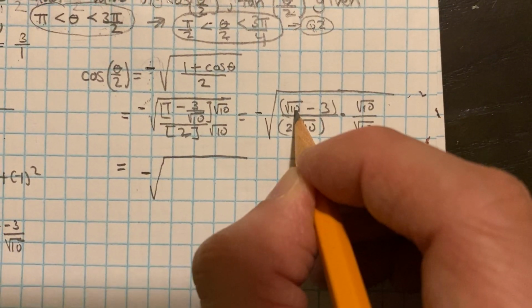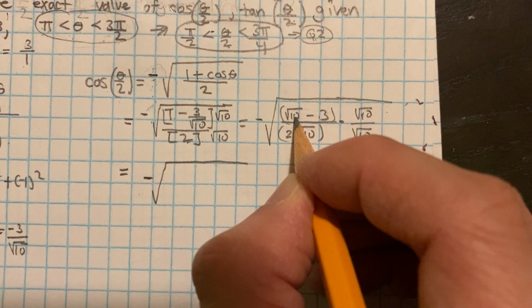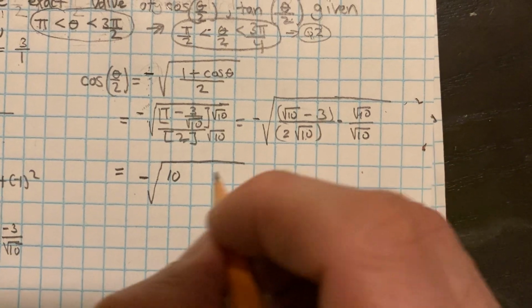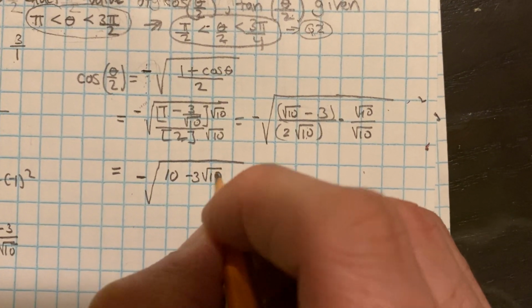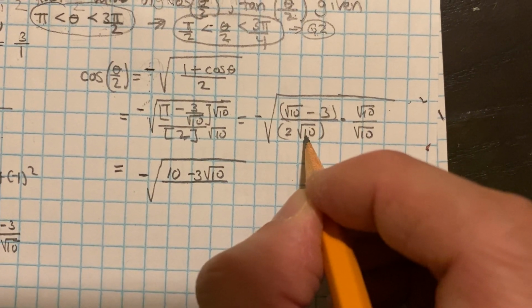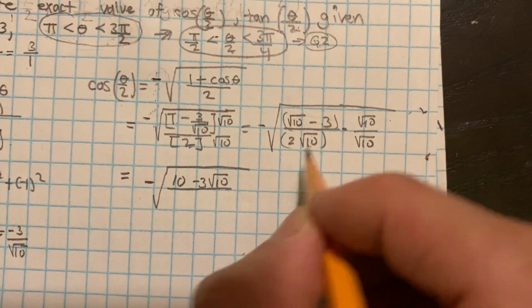Okay, root 10 times root 10, well, that is just 10, right? Square root of 100 is just 10. This times this is minus 3 root 10. And root 10 times root 10 is 10. 2 times 10 is 20.